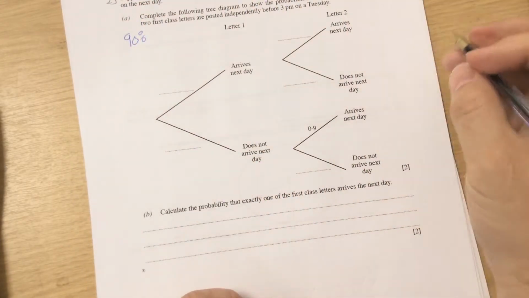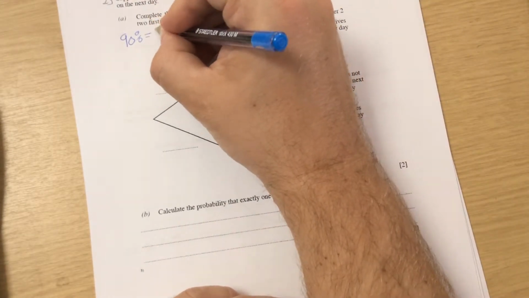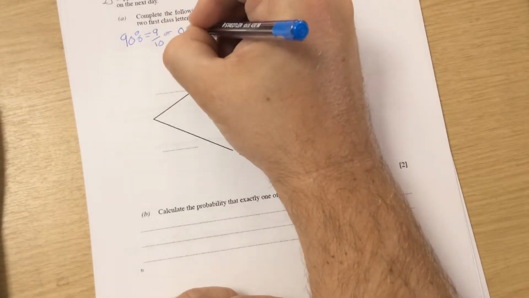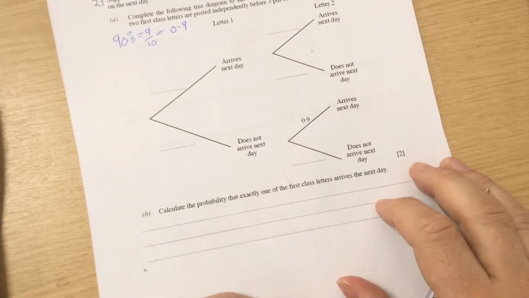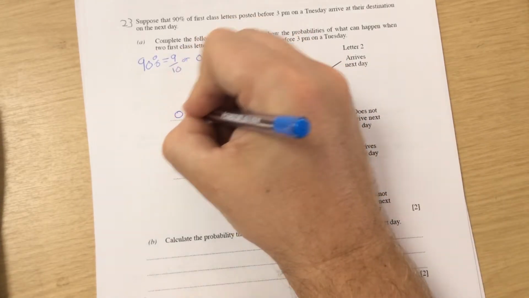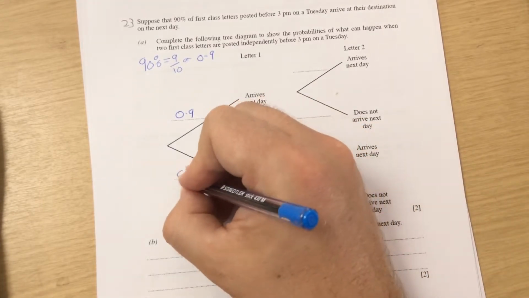You can either change it to a fraction and call it 90 over 100, which is 9 over 10, or you can do it as a decimal. 9 divided by 10 is 0.9. So the probability a letter arrives the next day, I'm going to do it as a decimal, is 0.9. So the probability it doesn't arrive the next day is 0.1.